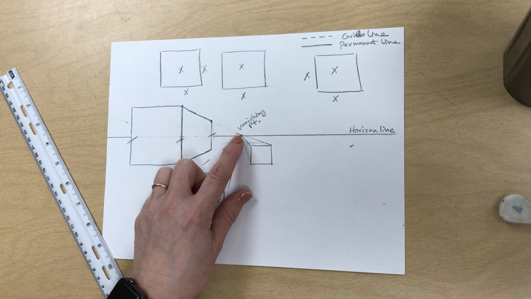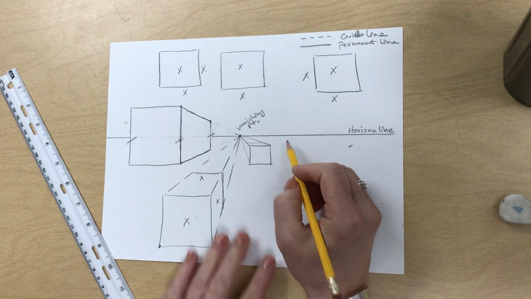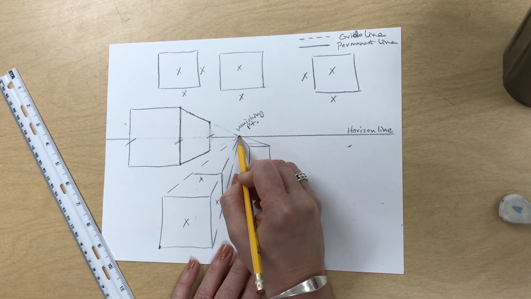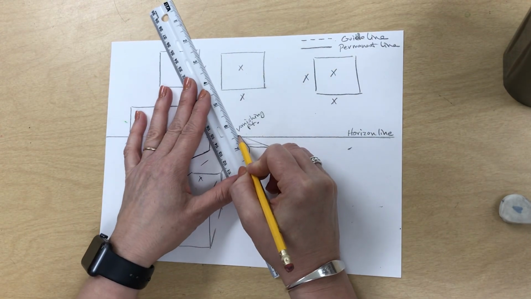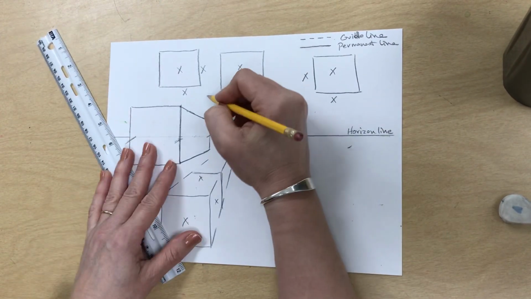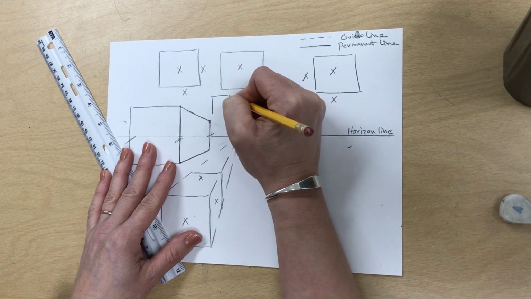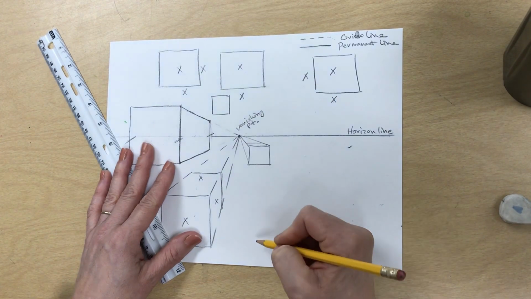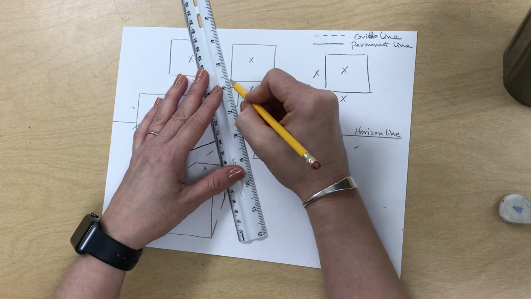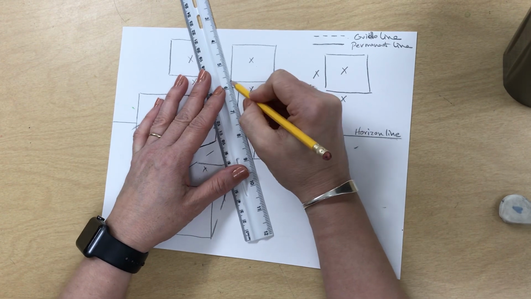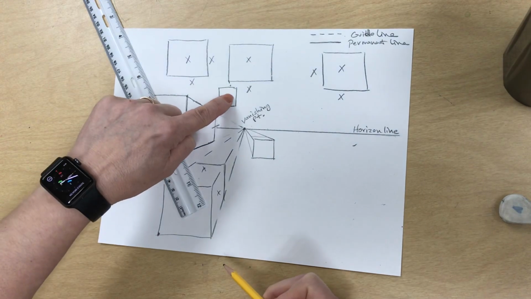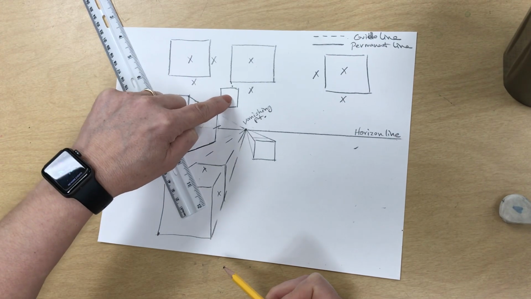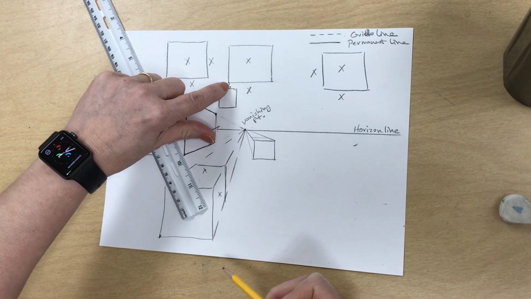But remember, you're not adding another point. You're always using this one. Also, one last thing, let's say hypothetically I put a box right here, okay? If I'm trying to make this box go back to the vanishing point and this line goes on top of or looks like it's going to bump into this box, I'm just going to stop that right there.